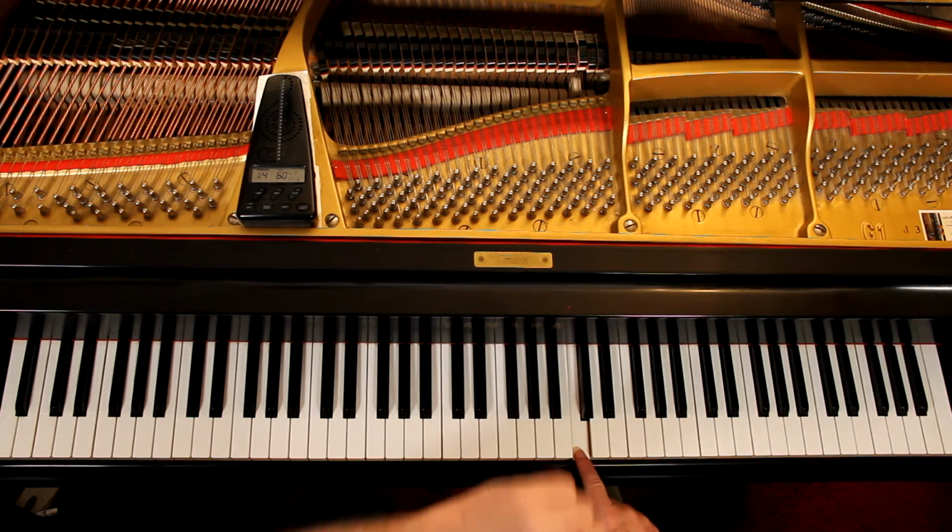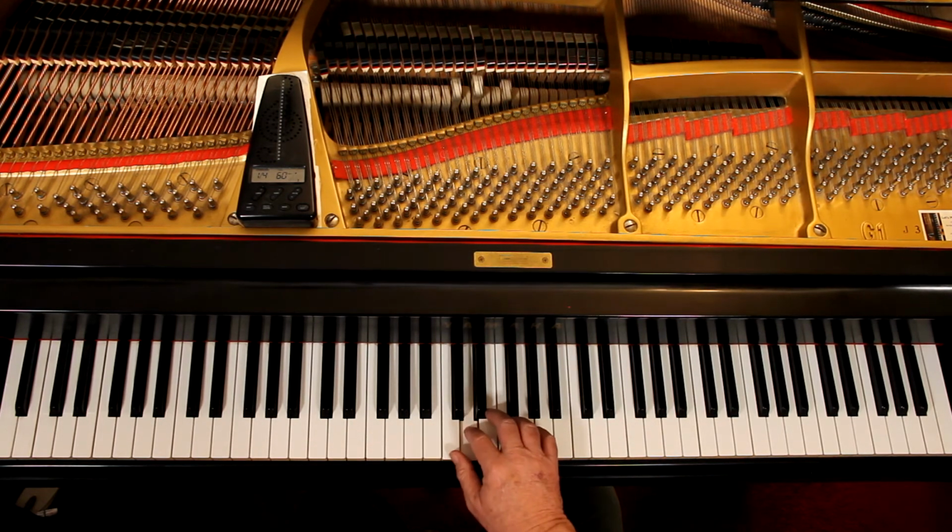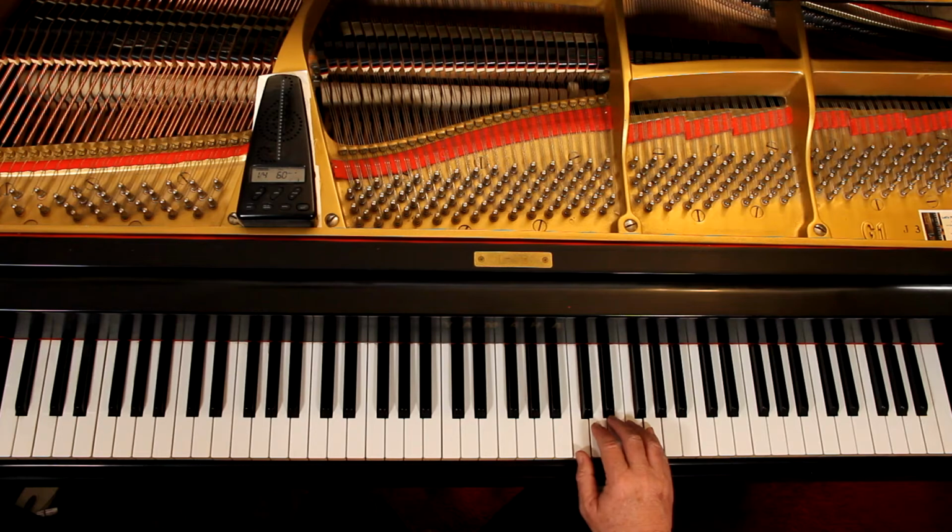And you're going to play it up here. So instead of here, you're going to be up here. That's what you call playing it up an octave. You just went up an octave and played the same thing. I need you to do that. It'll sound better with the duet part if you do that.